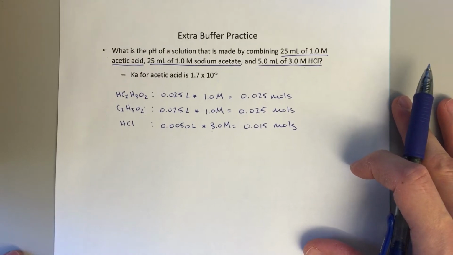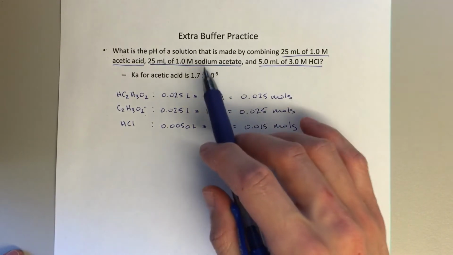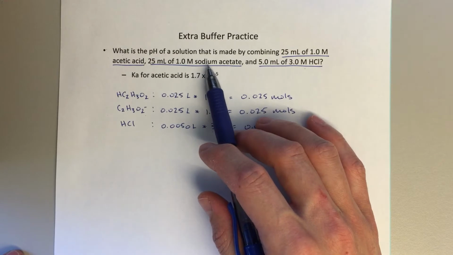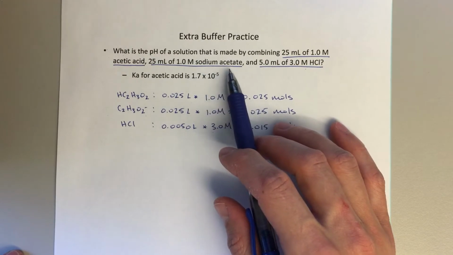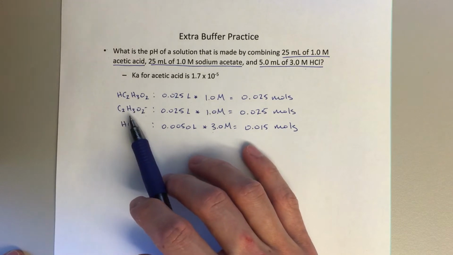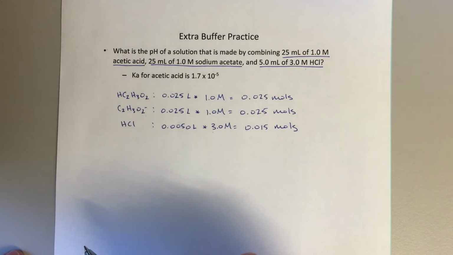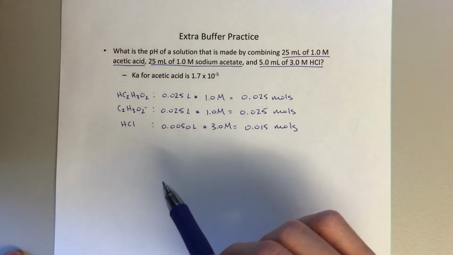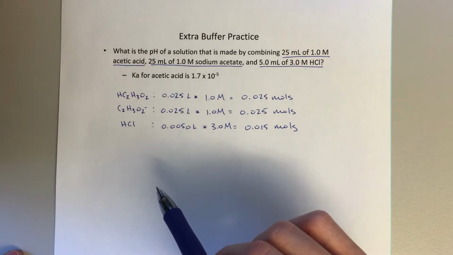25 milliliters of sodium acetate. So sodium acetate, the sodium is just going to be a spectator ion. So the acetate ion, C2H3O2 minus, that's really the piece that we're interested in. So I'm going to write that C2H3O2 minus out. And 5 milliliters of 3 molar HCl.